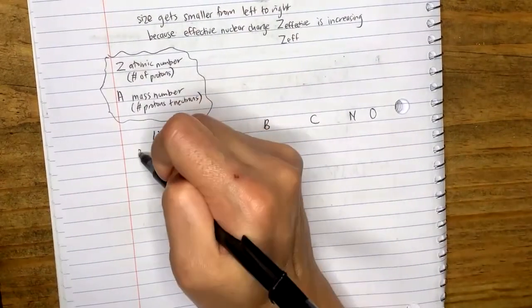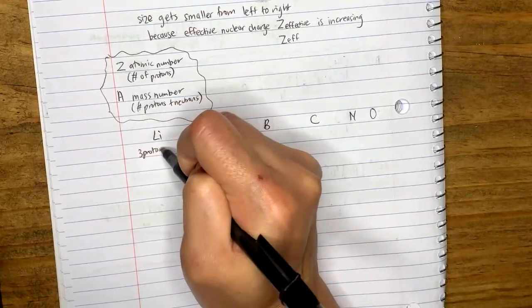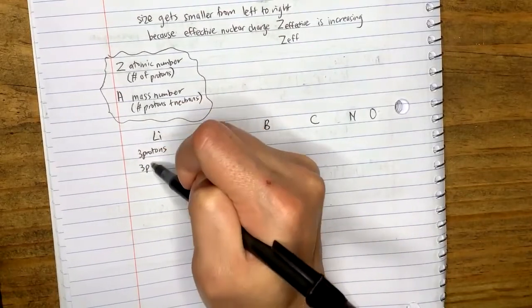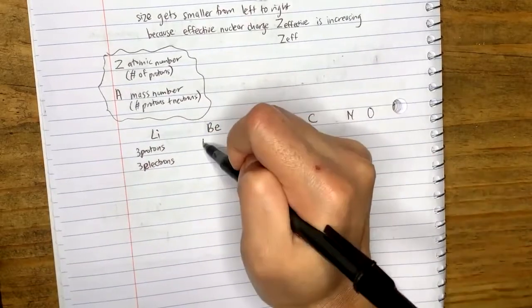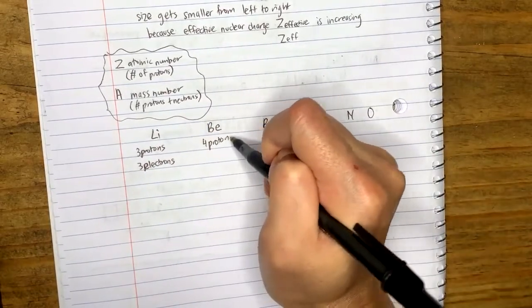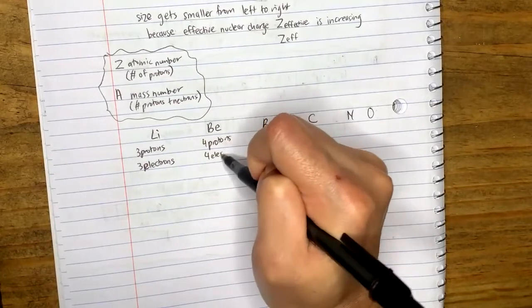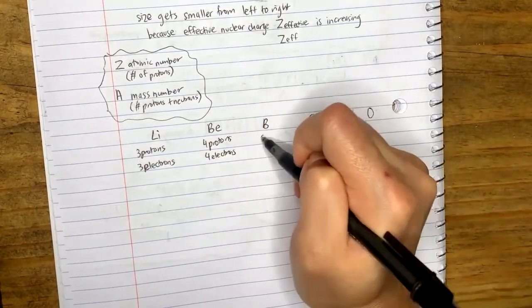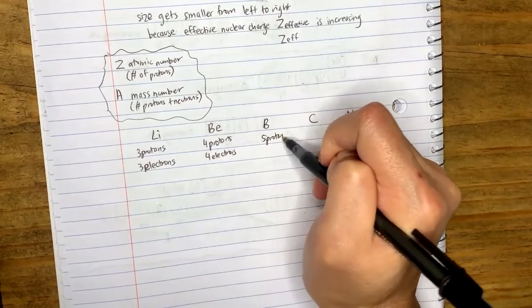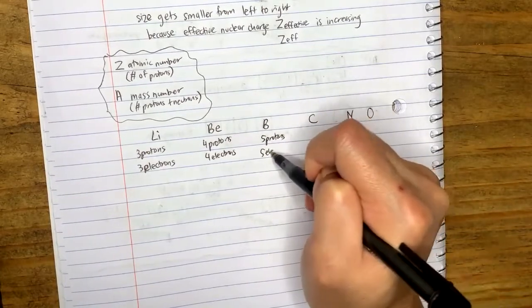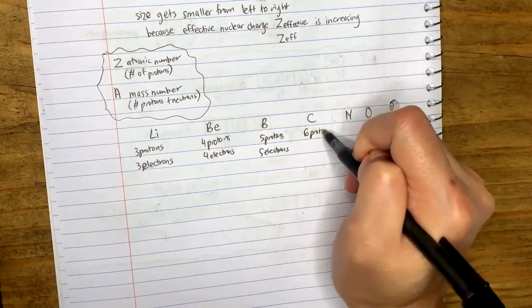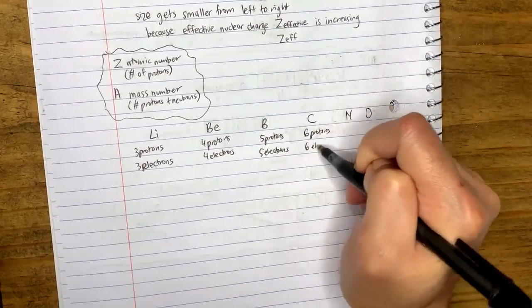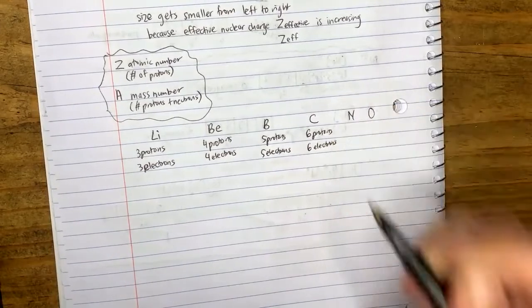So 3 protons, therefore I have 3 electrons. 4 protons, 4 electrons. 5 protons, 5 electrons. We'll do one more: 6 protons, 6 electrons.